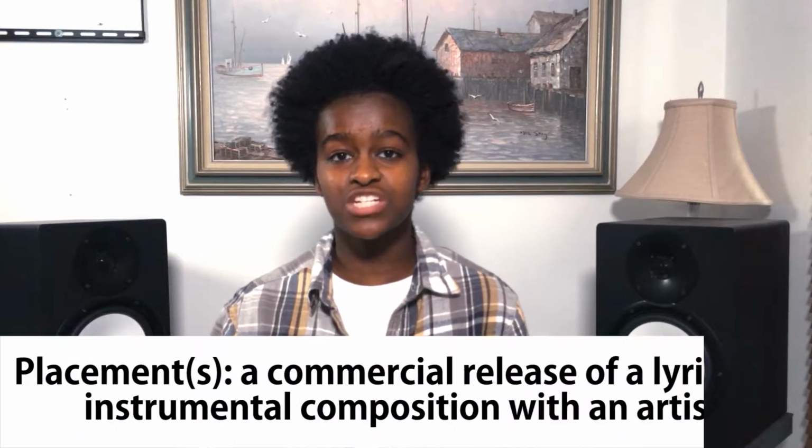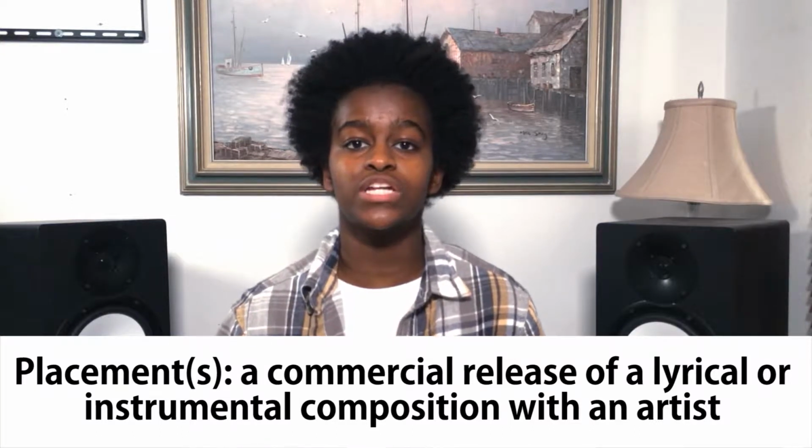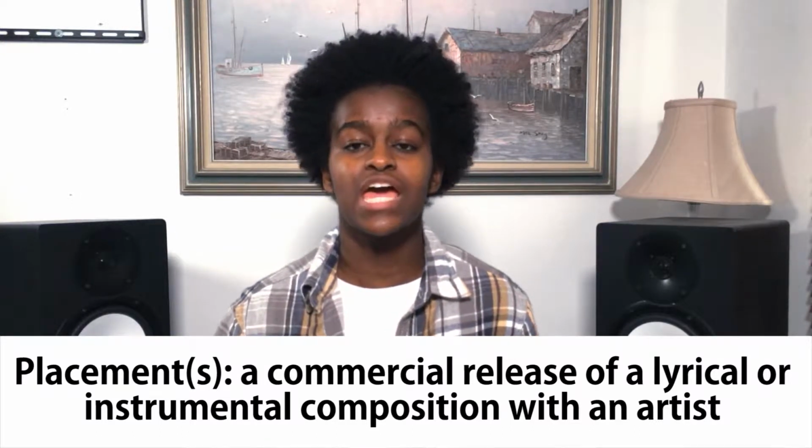And last but not least, placements. Now this is my definition, so it might vary from person to person. A commercial release of a lyrical or instrumental composition with an artist is commonly referred to as a placement. For example, if you're a songwriter and a record label wants to use your lyrics for their artist's song, that would be considered a placement for the songwriter. Really quick, before we jump in, record labels are companies that represent the sound recording or the masters of a song, whereas publishing companies or publishers represent the composition of a song.